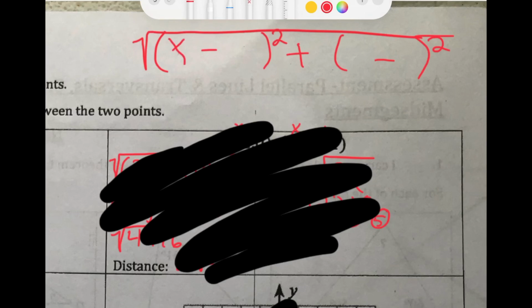So if you choose to do x here, and let's say you wanted to start with x to the first, that means the y's are going to be in the second parentheses, and that first y that we use has to be also the first y. So these would have to match. And then lastly, you would do your second x and your second y.